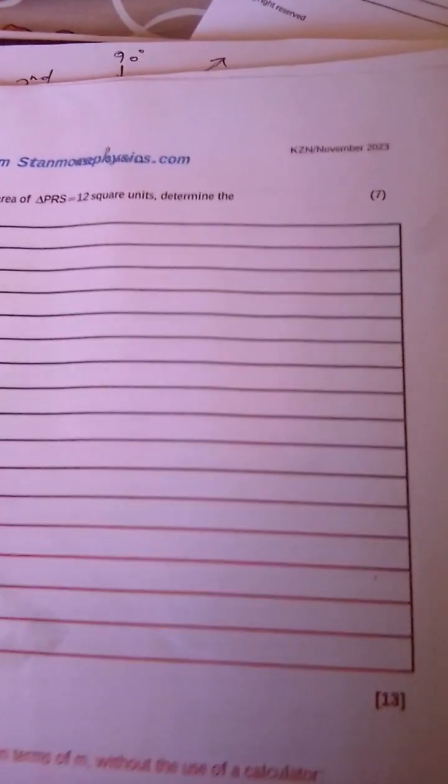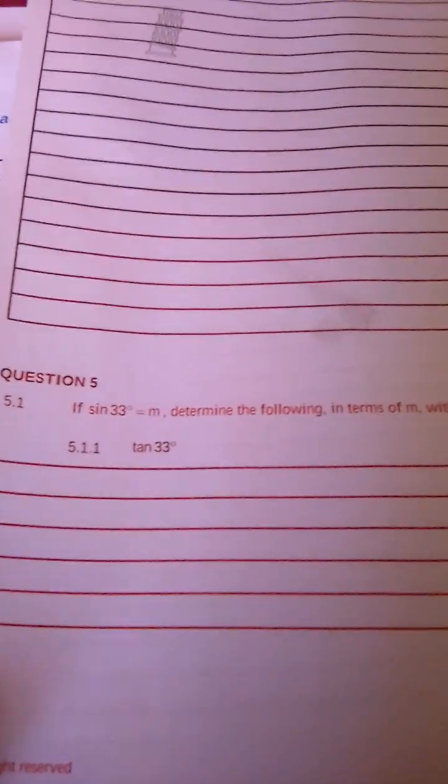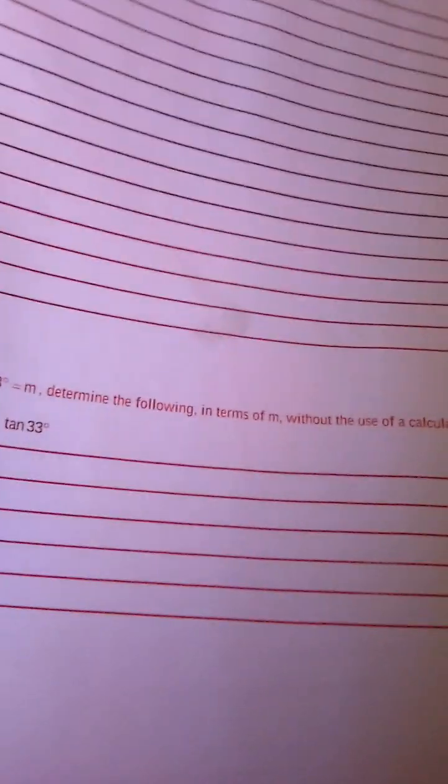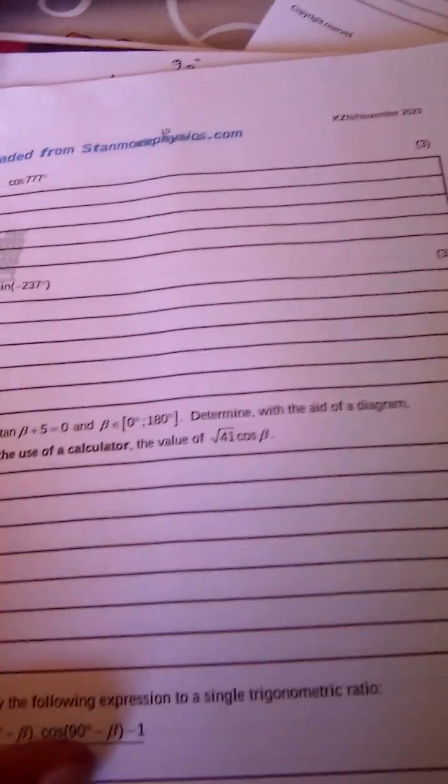Okay, this is a question paper, KZN, November 2023, grade 11. So, question 5, trigonometry. For this type of question for trigonometry, it will need certain basics, but I'll explain about it later. We'll continue with this one.